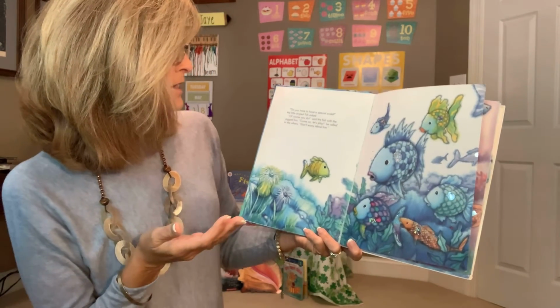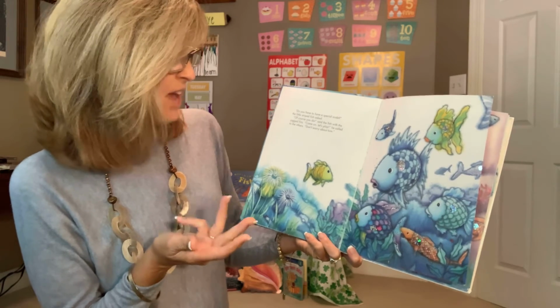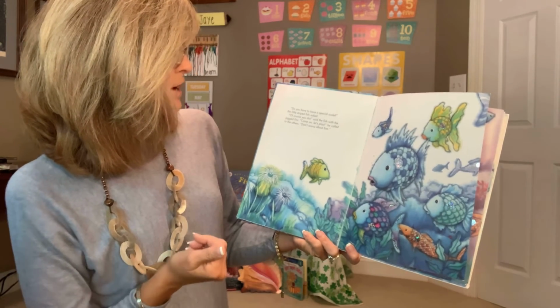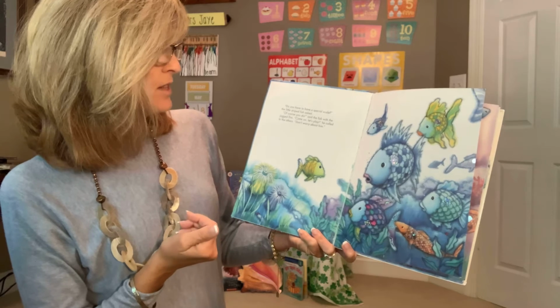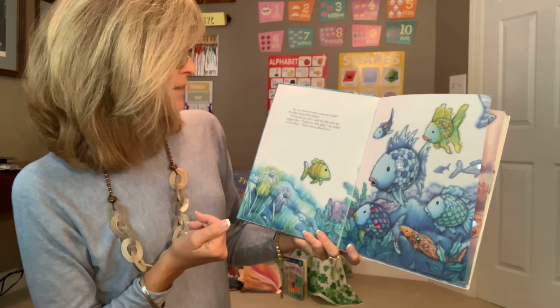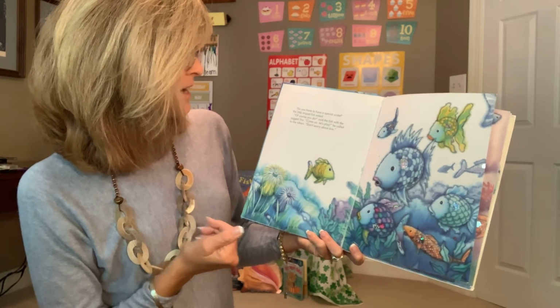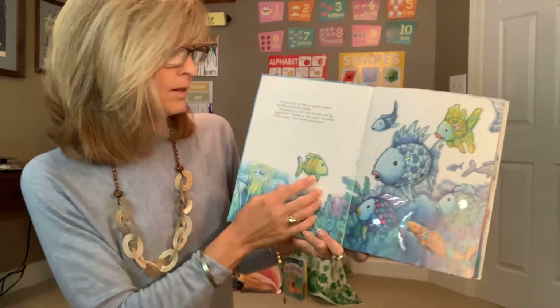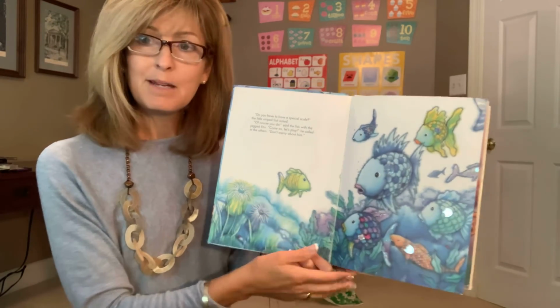"Well, do you have a special scale? Do you have to have a special scale?" the little striped fish asked. "Oh, of course you do," said the fish with the jagged fin. "Come on, let's play," he called to the others. "Don't worry about him." Oh, how do you think that made him feel?